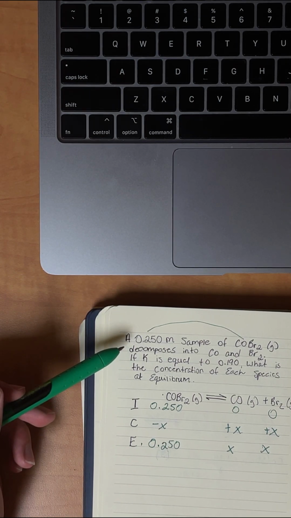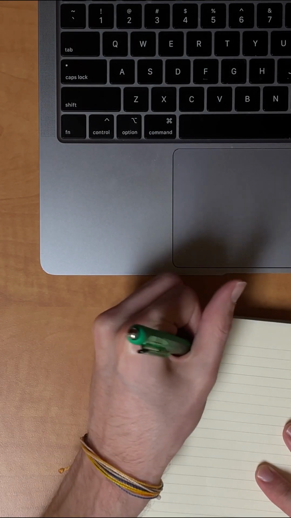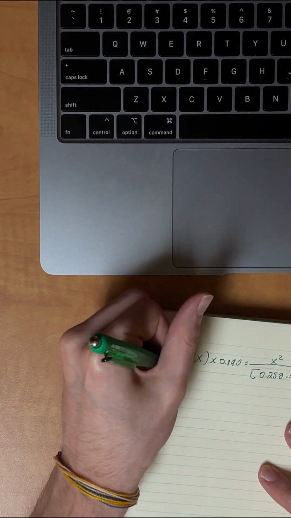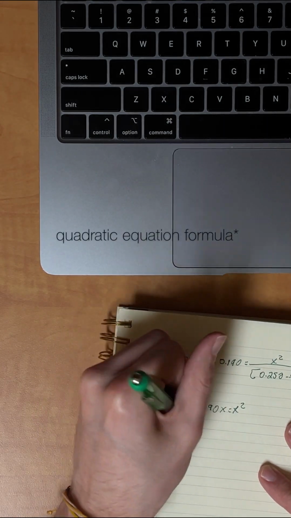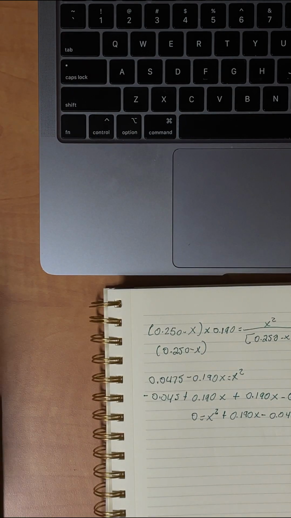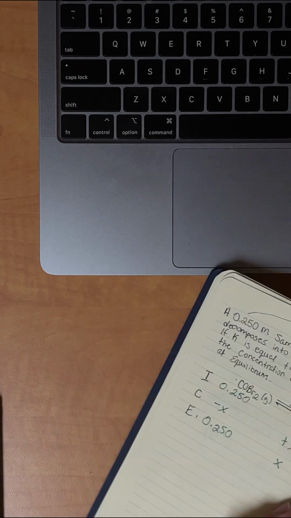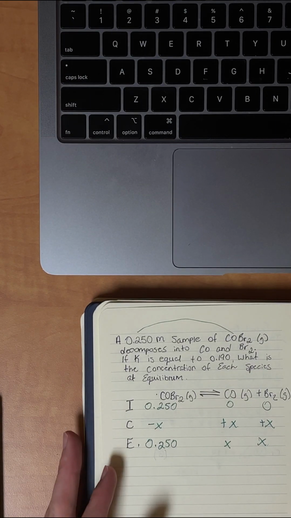But before I do that, I'm going to show you something really obnoxious. Now what I'm doing here is I'm writing the equilibrium constant for K, but there's really no point since there's no coefficients. This is obnoxious. Instead, I'm just going to teach you how to use the quadratic formula for this.